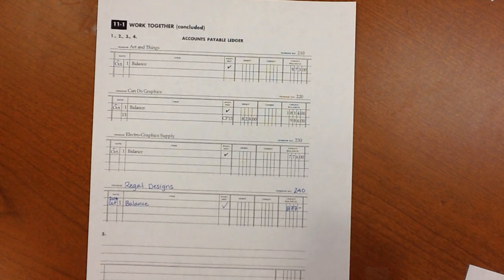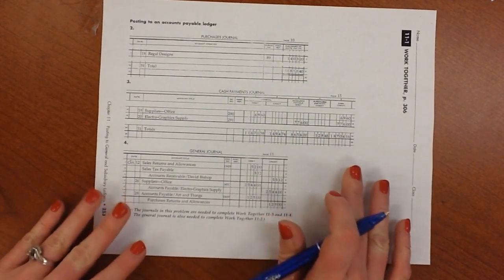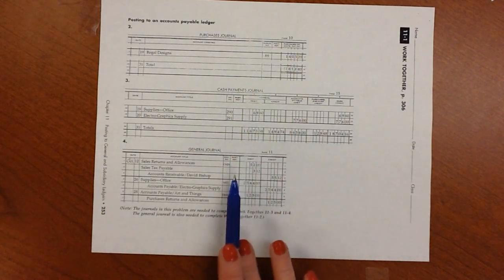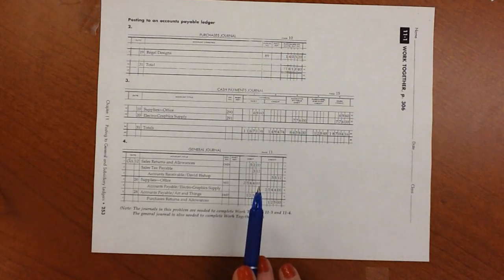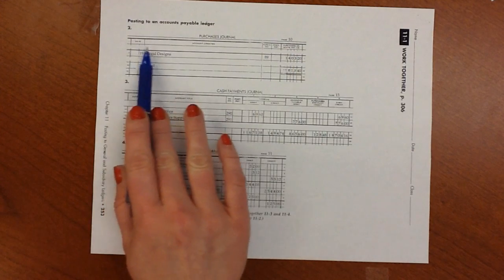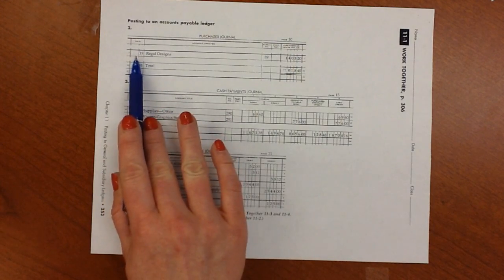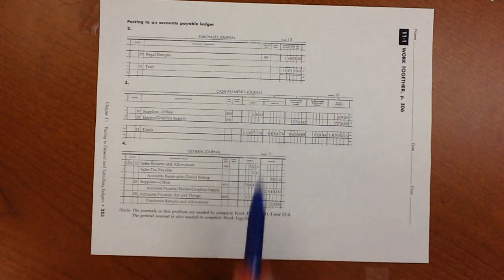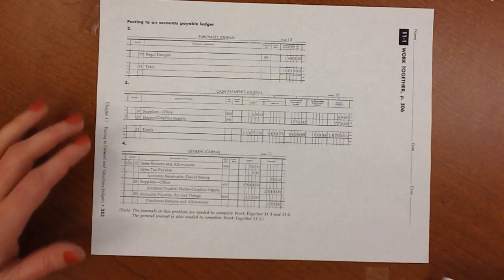Now step two asks us to post the accounts payable credit entry on line 7 of the purchases journal to the accounts payable account for Regal Design. So we're going to switch to the first page, and here we see our journals, the purchases, cash payments, and general. So we're looking at the purchases journal, and here is line 7. Obviously we're skipping some lines in between here. So on the 19th, we have an entry to Regal Designs, and that's the one that we're going to post.